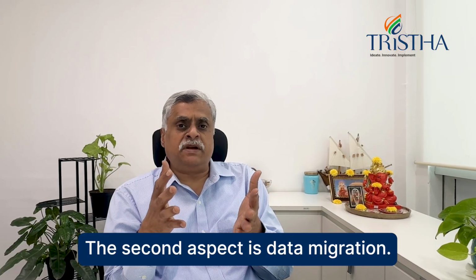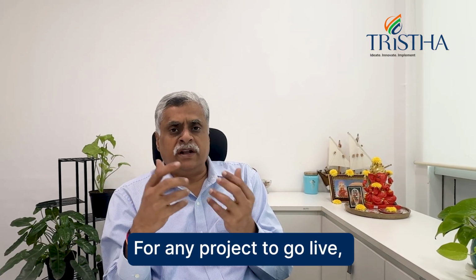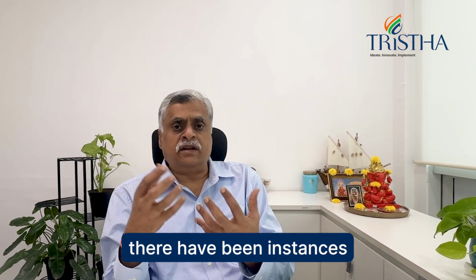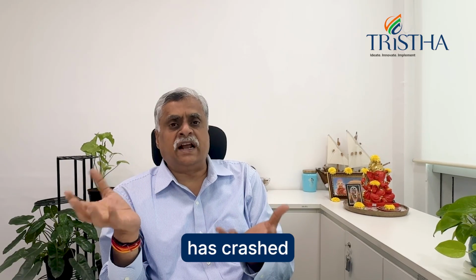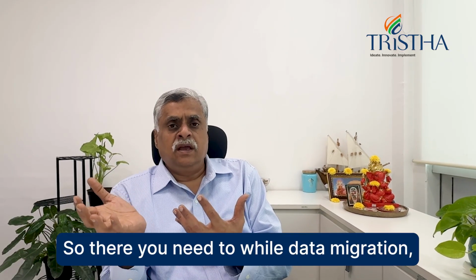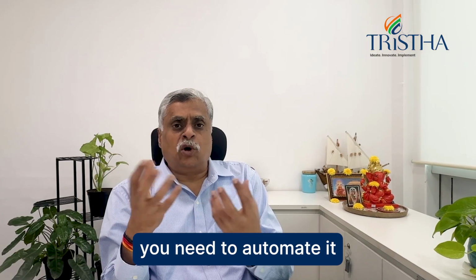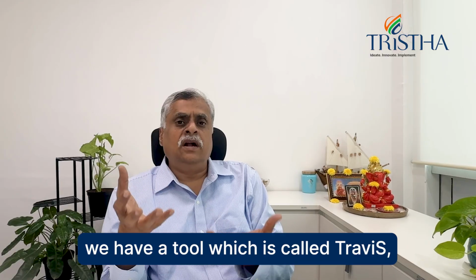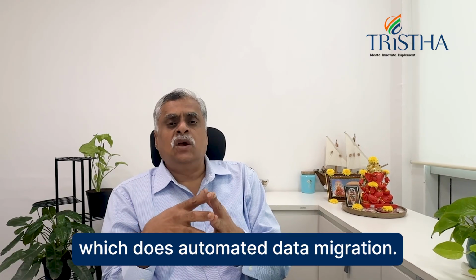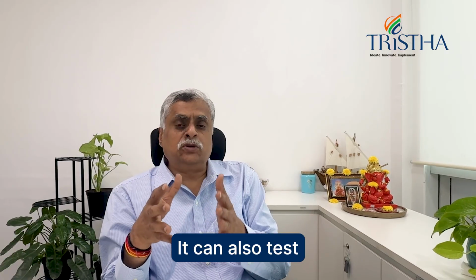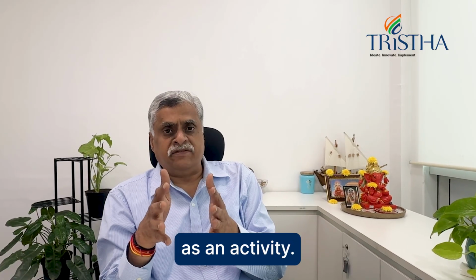The second aspect is data migration. For any project to go live, data migration is a very, very critical activity. You might have got everything right, but once you go live, there have been instances where the complete software has crashed simply because the data migration wasn't correct. So with data migration, you need to automate it as much as possible. Which is why in Tristha, we have a tool called Travis, which does automated data migration. It also acts as an ETL tool, and it can also test-automate your data migration as an activity.